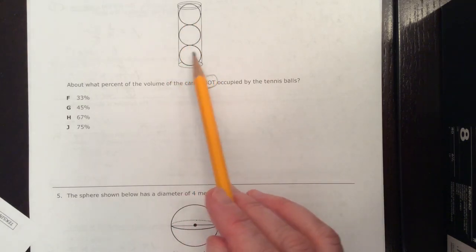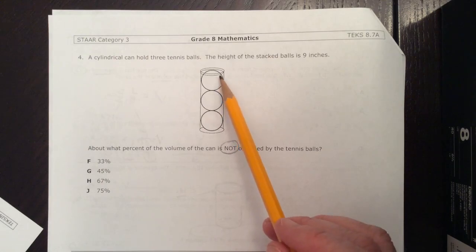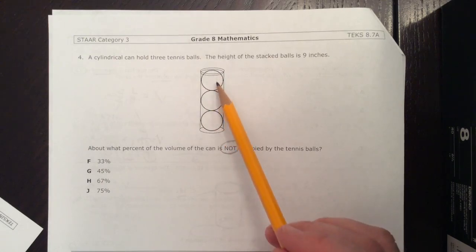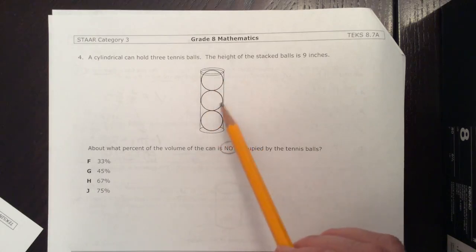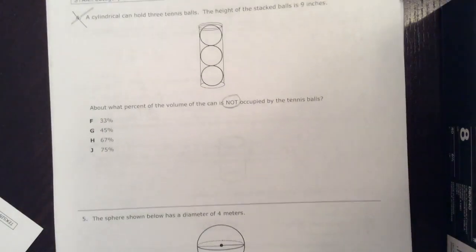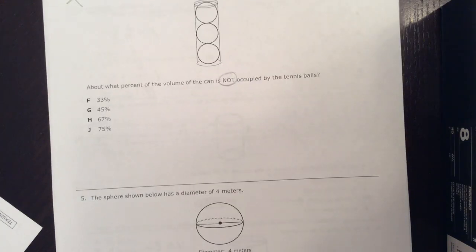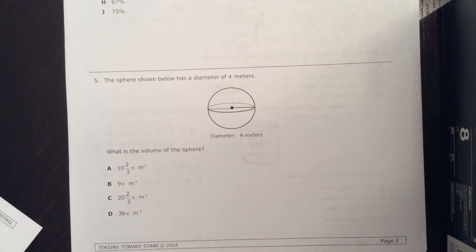Okay, this is going to be too much detail here. What we need to do is the volume of a sphere, because that's what the tennis balls are, and the volume of a cylinder, and subtract the spheres. We're not going to do this one. Mark that off your page. Okay? We're not going to have anything like that at all on the STAR test.